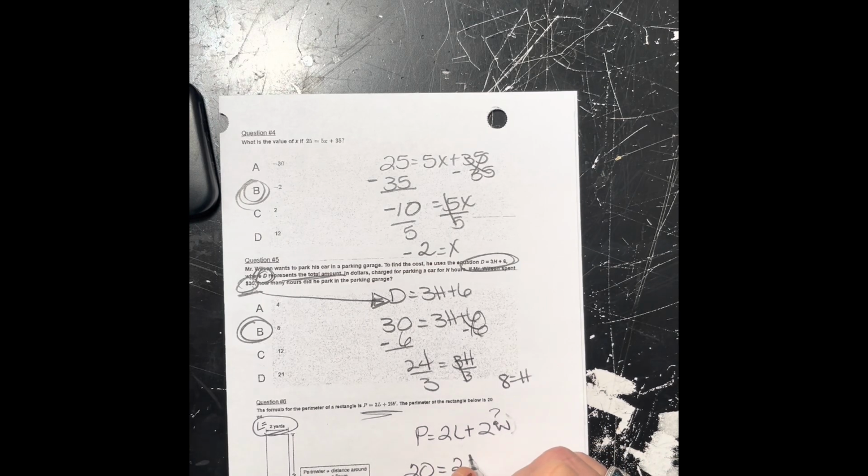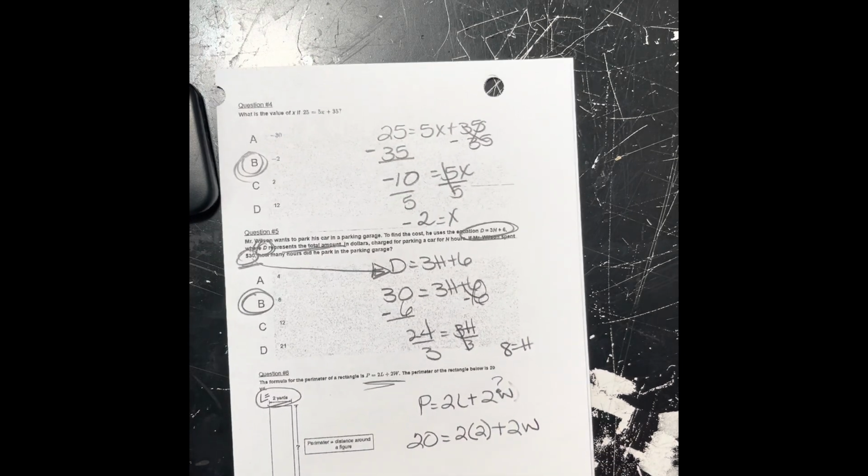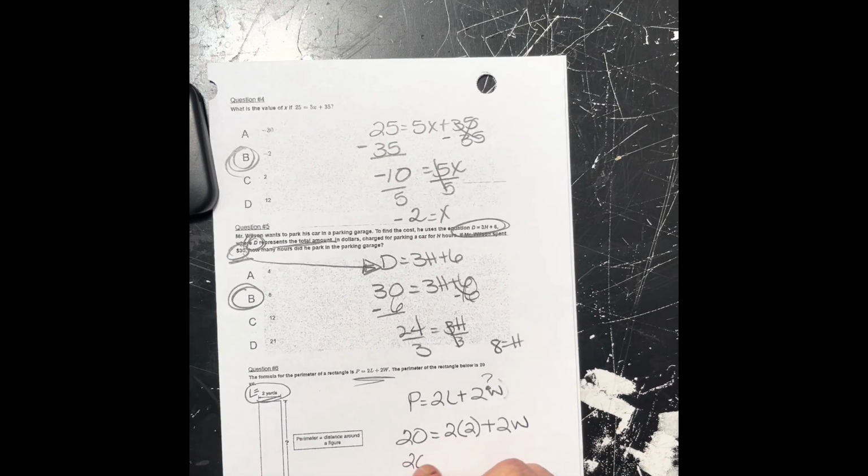So we have 2 times 2 plus 2W. So we have 20 equals 4 plus 2W. Subtract 4 from both sides. 16 equals 2W. Divide both sides by 2. And W equals 8. Look at there.